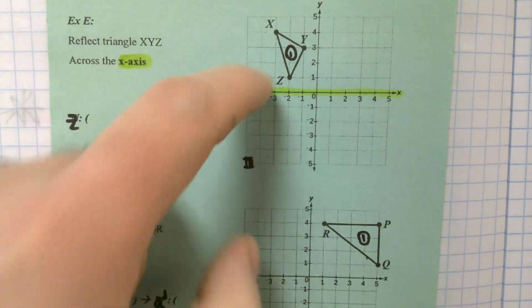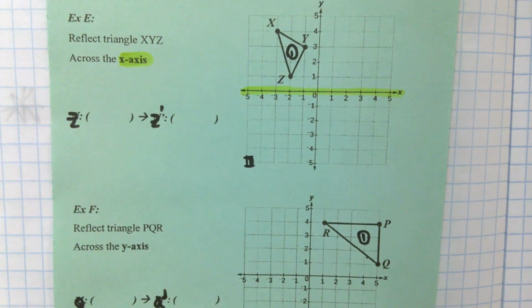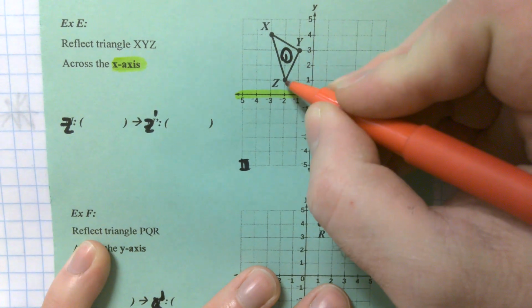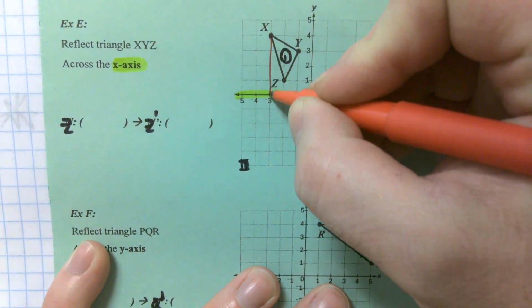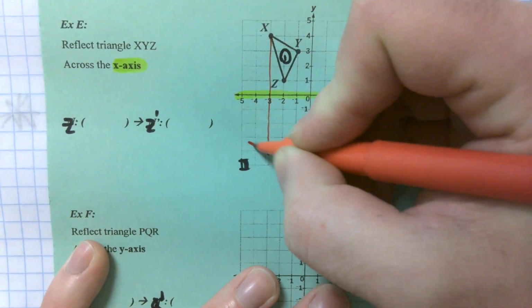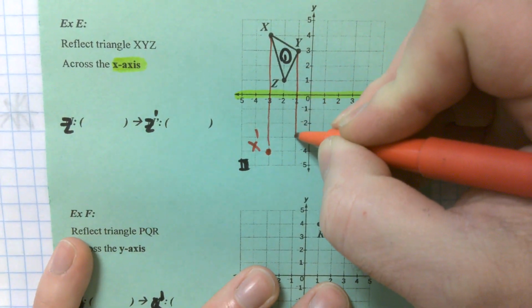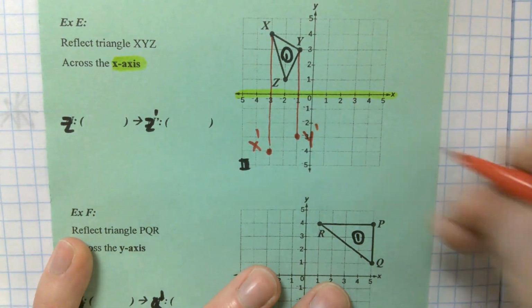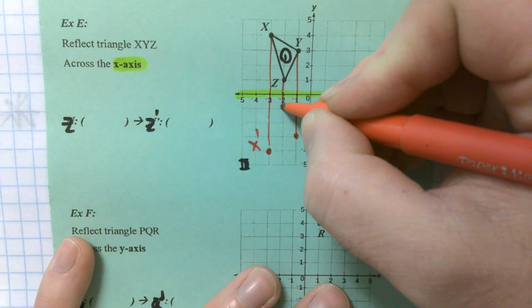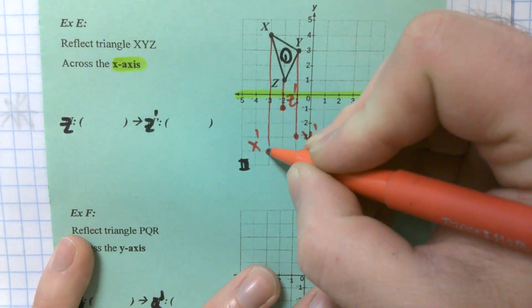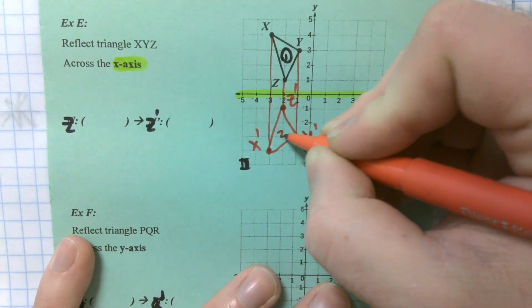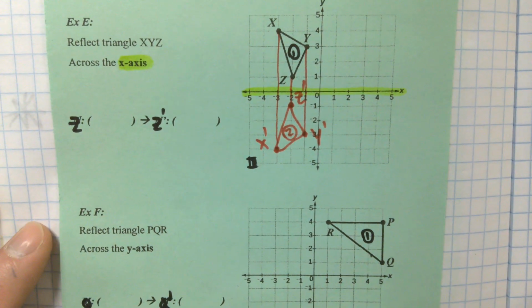I see, oh, x-axis, this guy's going to be flipping downward. So x is 4 spaces away. I'm going to go another 4 spaces for x prime. Y is 3 spaces away. I'm going to go another 3 spaces for y prime. Z is 1 space away, so I only have to go 1 small space for z prime. Look how quick that is. Very, very fast.